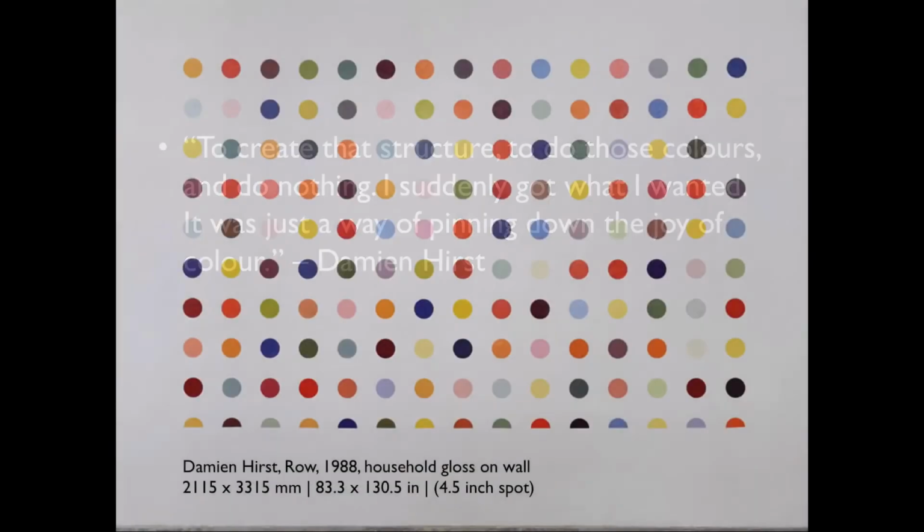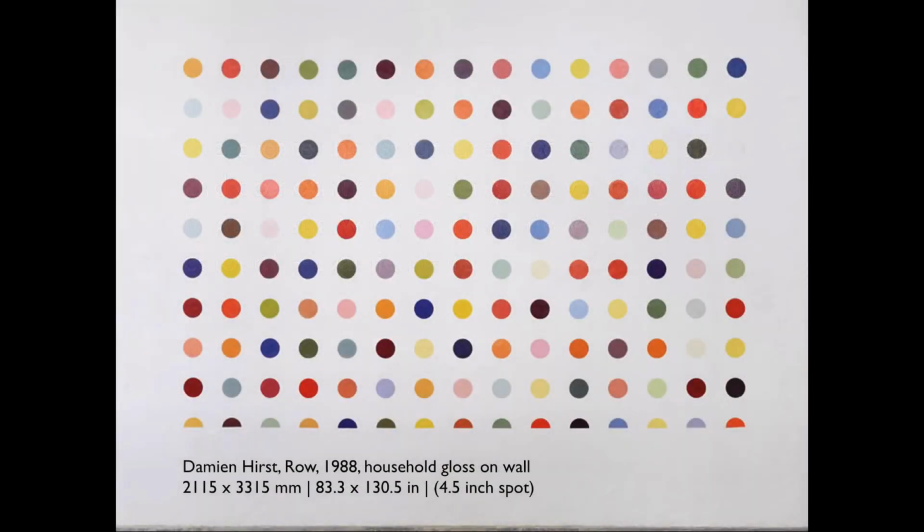His dot paintings are basically big dots. They're using household paints. He specified the colours, circles on the wall, because they were generally painted directly onto a wall, coloured in with the different colours, and they're organised in a particular way to give an emotional effect, layout, whatever you want to call it, that he was trying to get hold of.